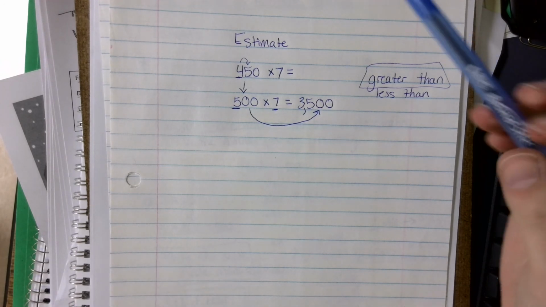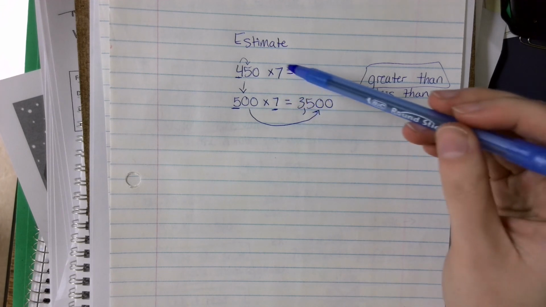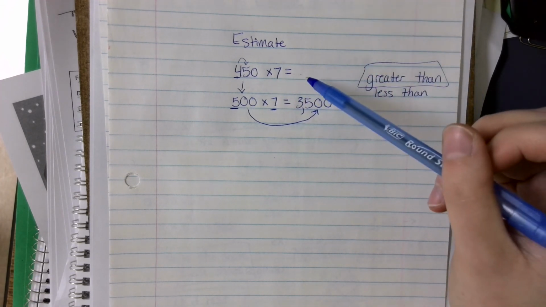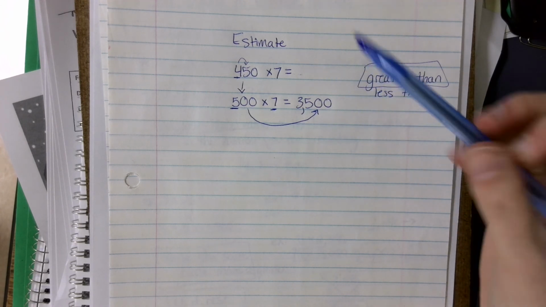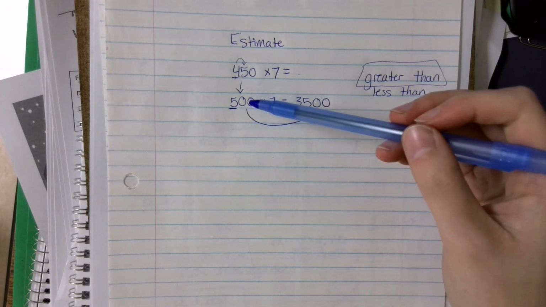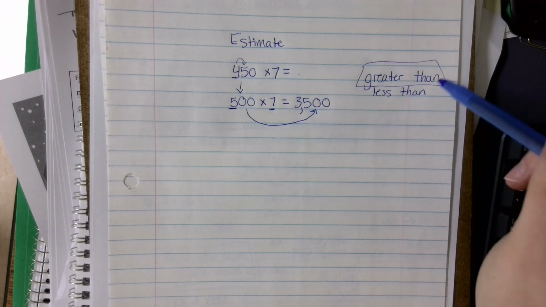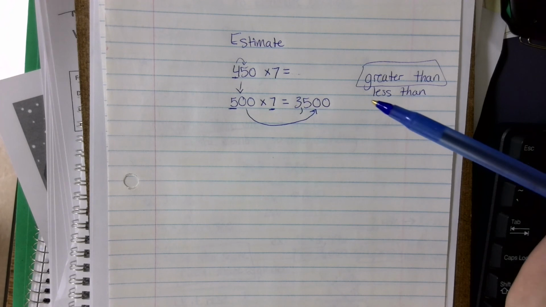Okay, if I had let it rest, if maybe this was a 3 and the 4 stayed, then my estimate would be less than what the actual product was. So notice when my rounded number is bigger than the original one, obviously my answer is going to be bigger than the actual answer would have been.